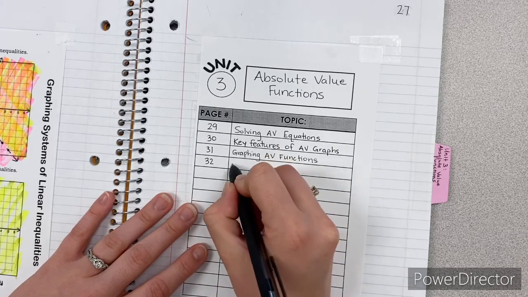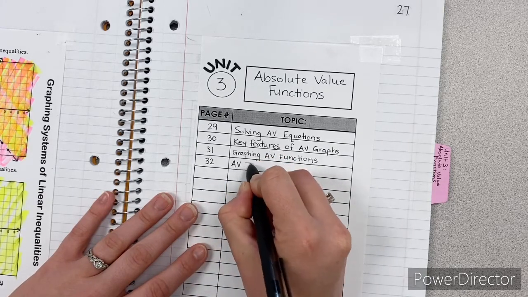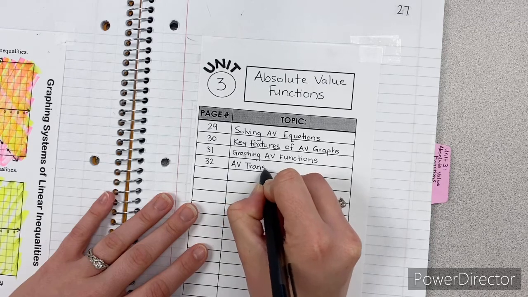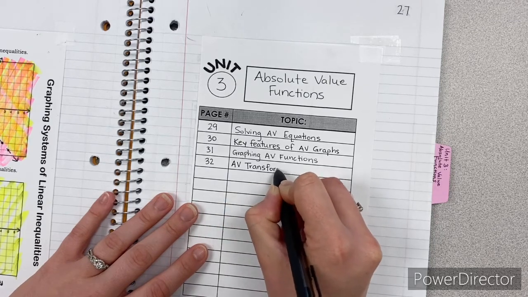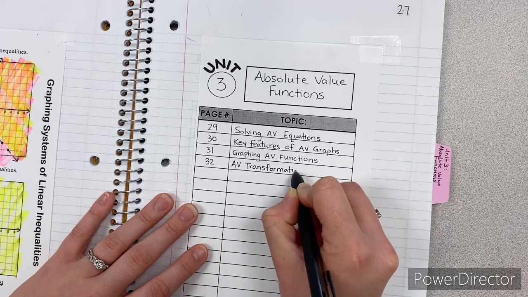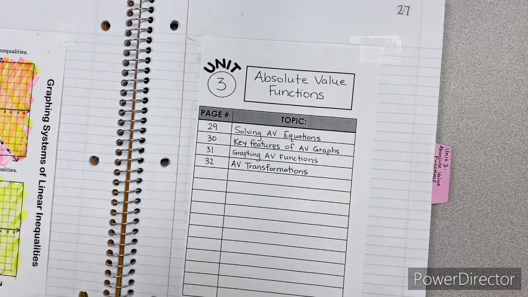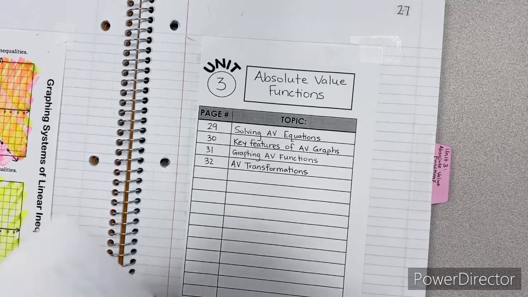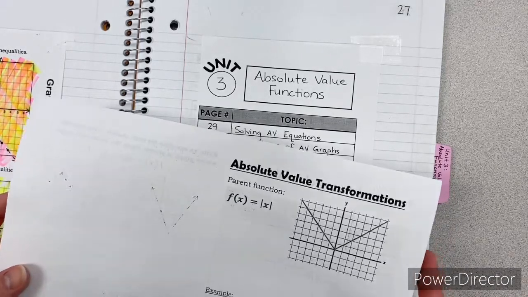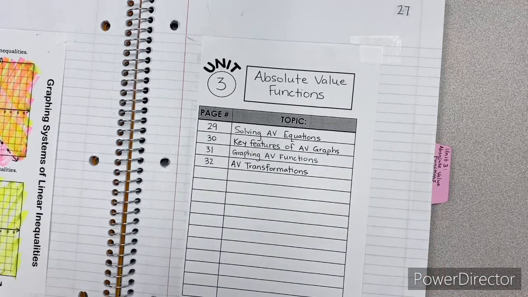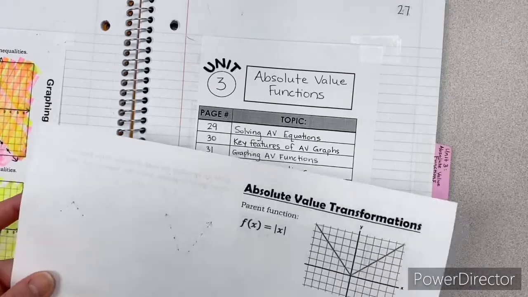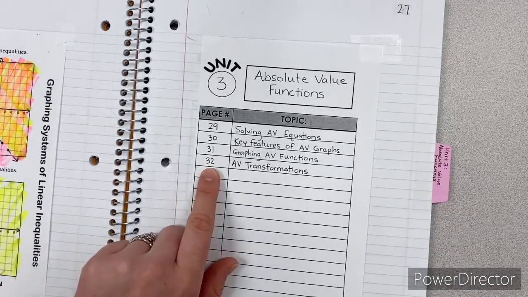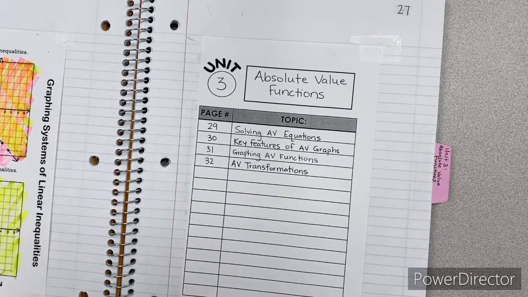And the title of this page is going to be Absolute Value Transformations. So absolute value transformations. And once you get that written down, you'll need to tape that page onto page 32. So you were either given this set of notes in class or you might have had to print them off, whichever one. Just get them, fold them in half, and then tape them down onto page 32. And then when you get that done, push play.